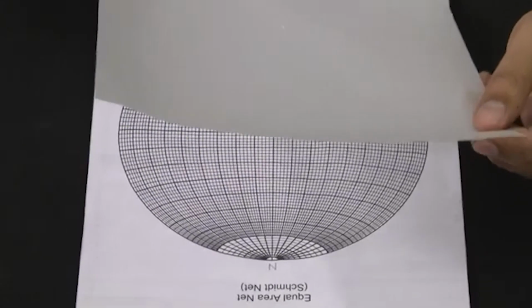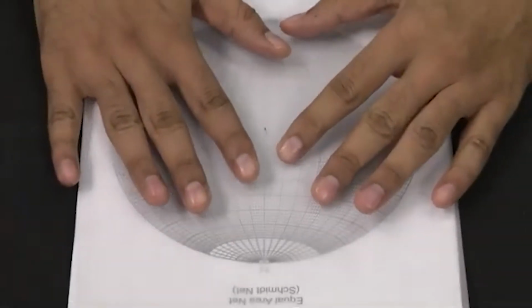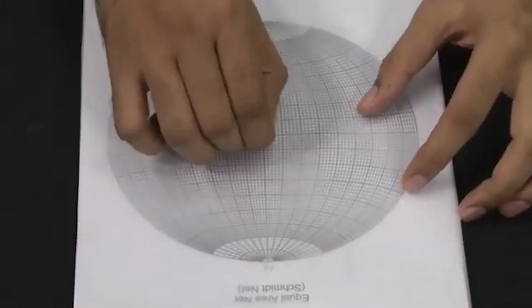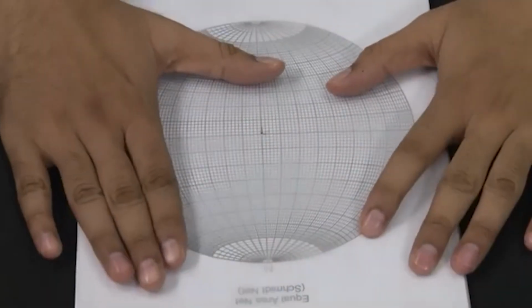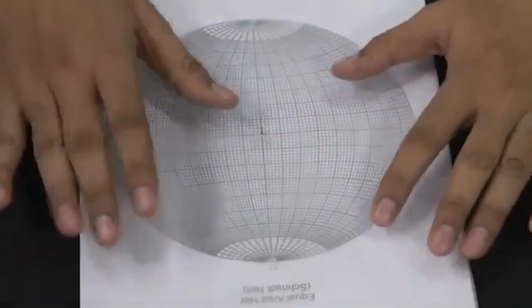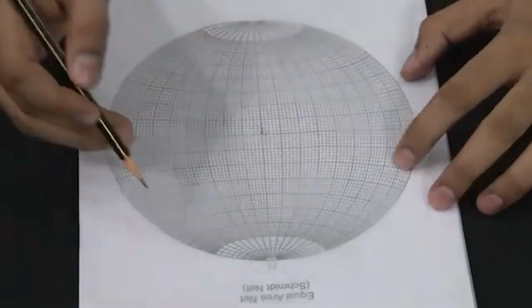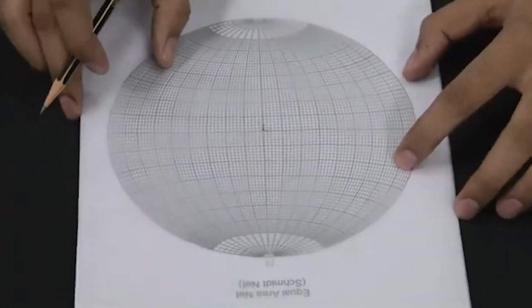So, what we will do, we will take a tracing paper and place it on the stereonet. There is one pin, through which we will adjust the tracing paper on the stereonet. Now we will draw a primitive circle around the periphery of this stereonet.